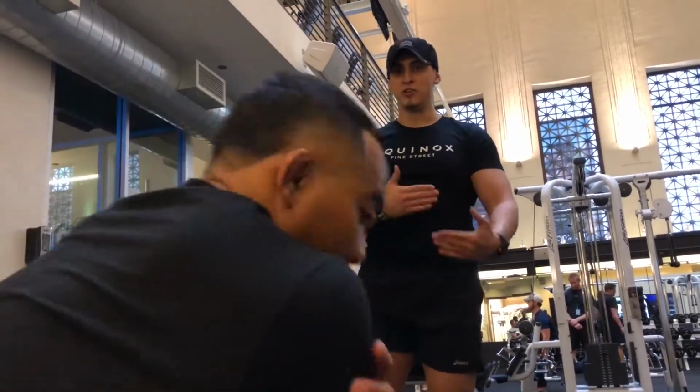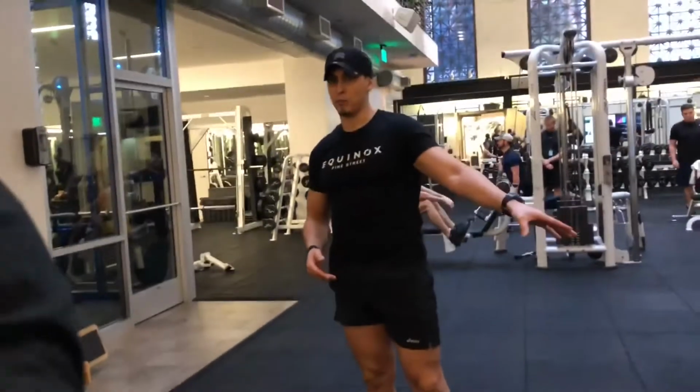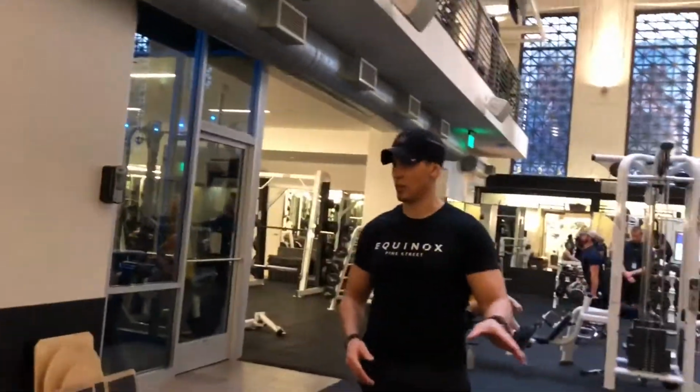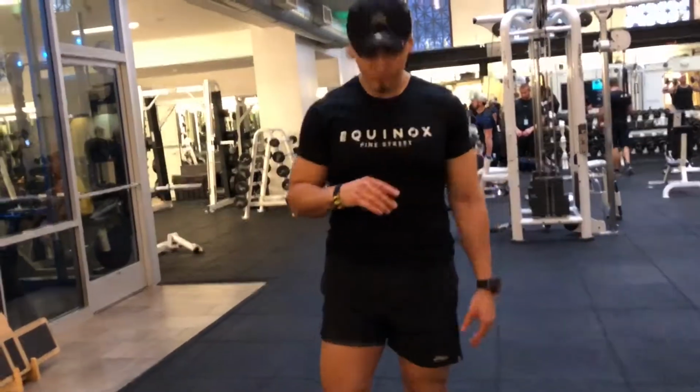You should have an understanding of what a proper deadlift is prior to going to a kettlebell swing, because with a kettlebell swing, now you're working with a different kind of forces. It's a swinging type action, right?